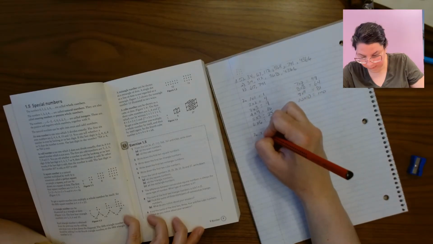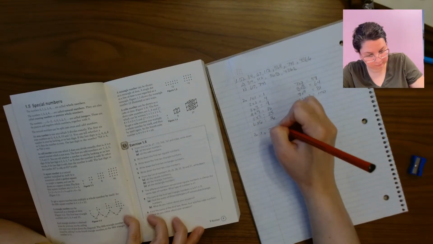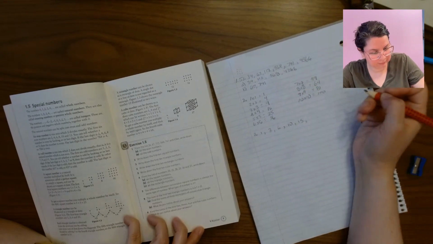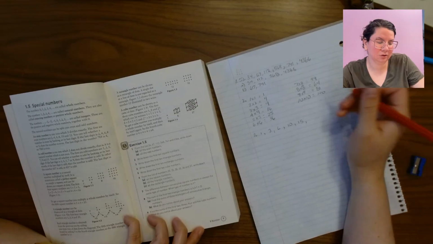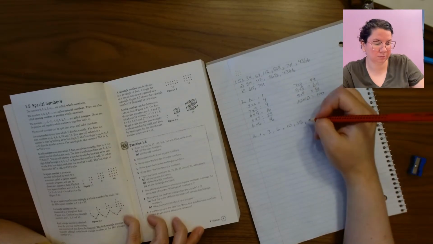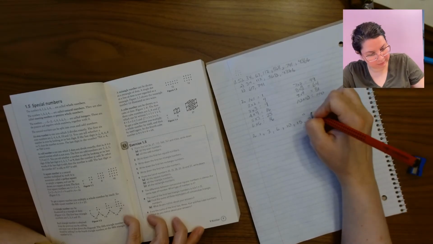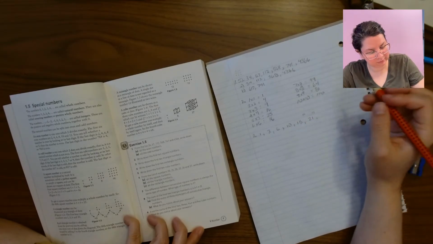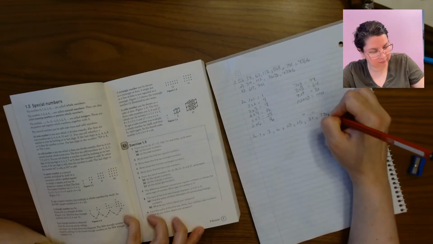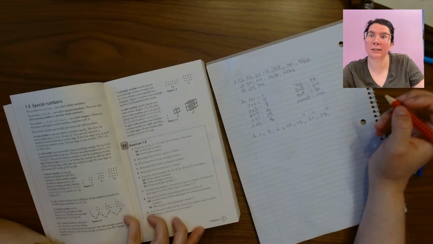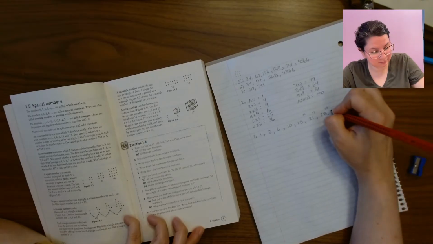So 1, 3, 6, 10, 15, plus 6, right? Because you just keep adding one more. So plus 6 is 21, and then plus 7 is 28, plus 8 is what? 36?